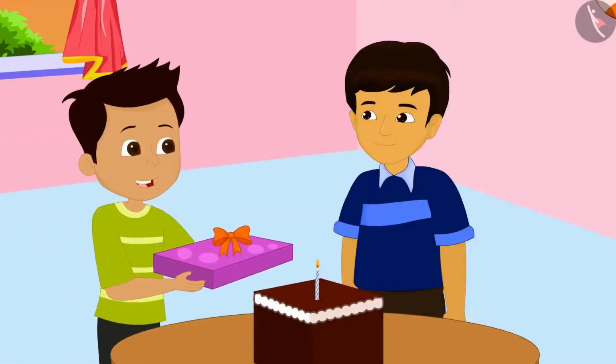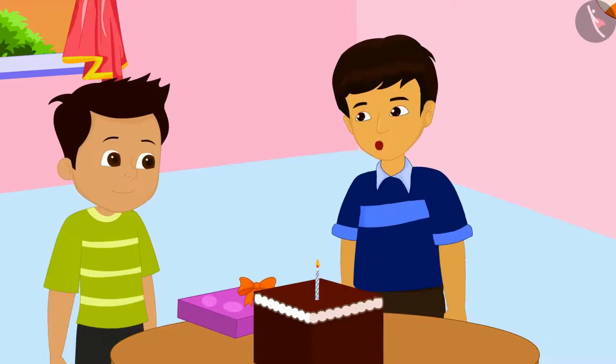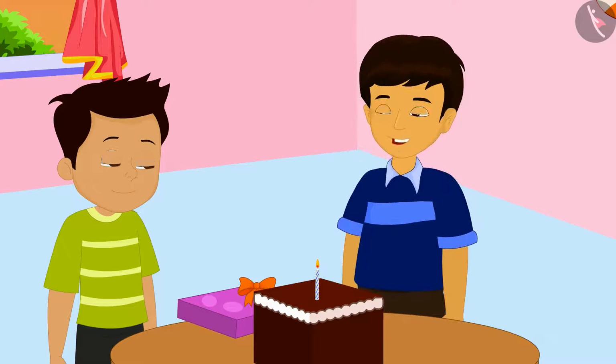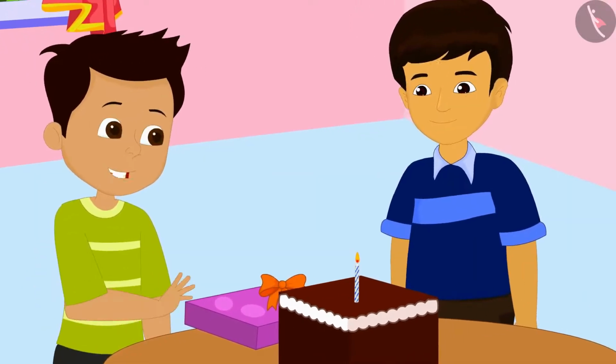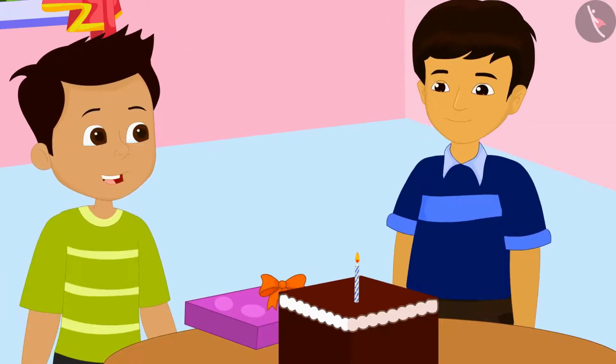Happy birthday, Manas! Wish you many happy returns of the day. Thank you, Thomas. Look, my mother has baked such a beautiful cake for me. Yes, Manas. I have never seen a cube-shaped cake before.